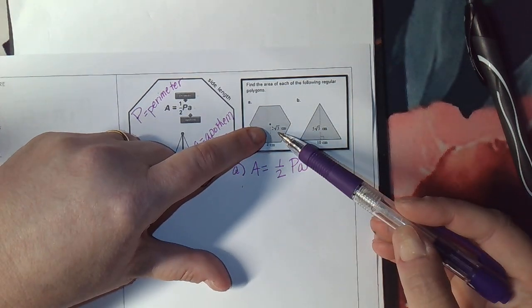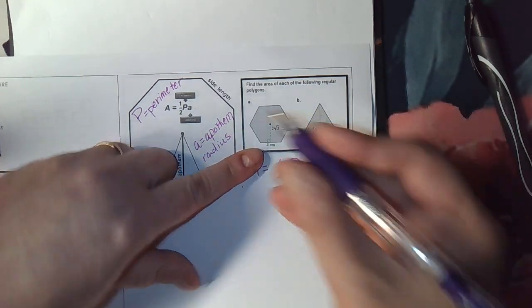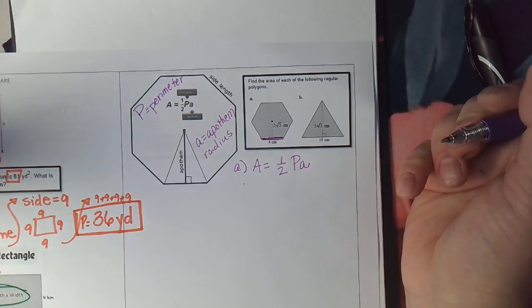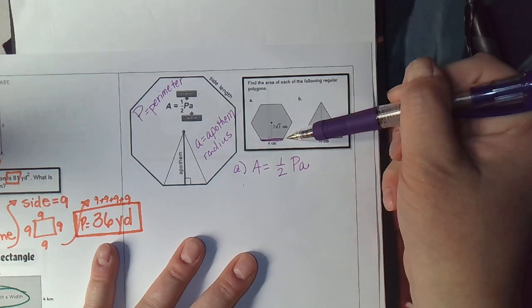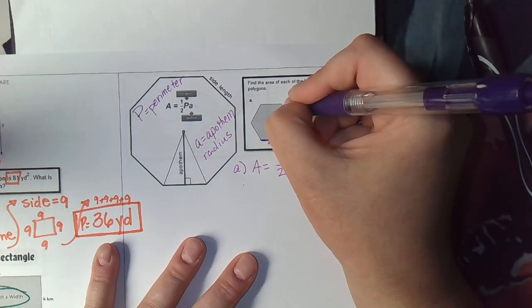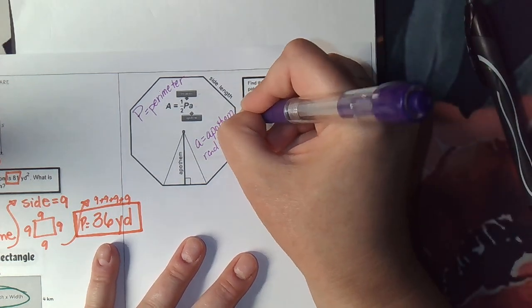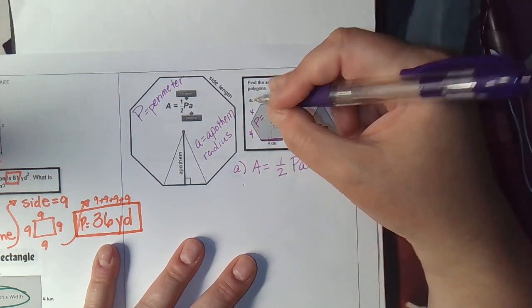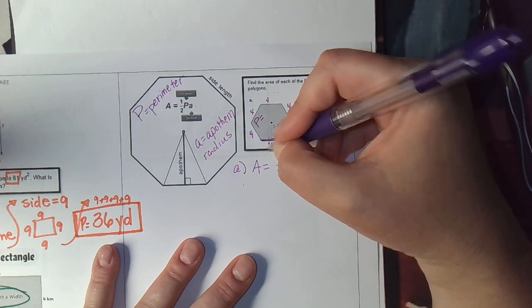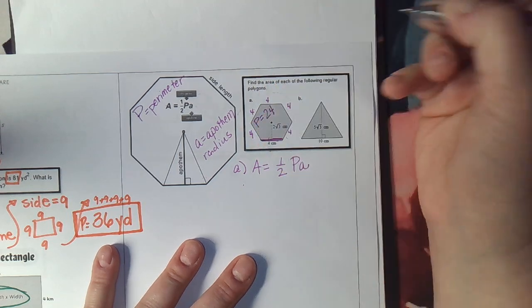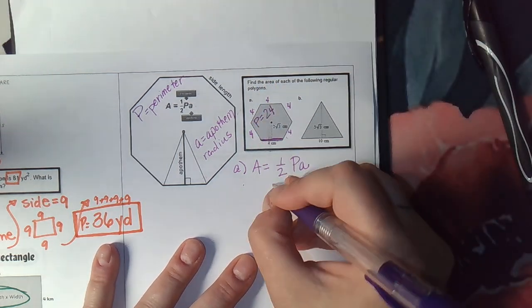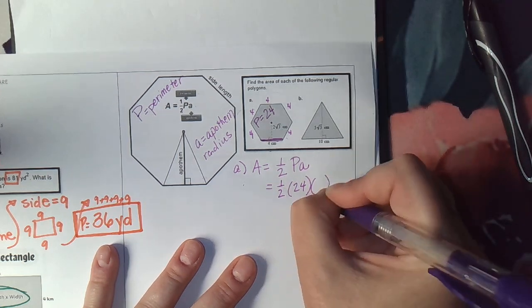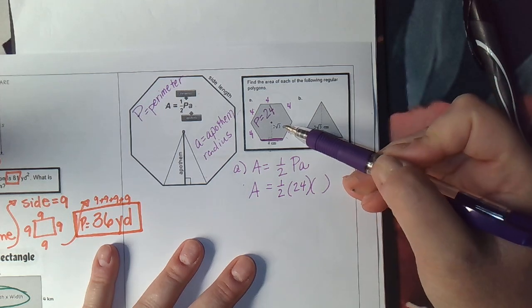If we look at part A, that 4 centimeters describes one side. And I want to know all the sides if you add them up. So it's like there's 4s on all these sides. And if you add them up, the P is 4, 8, 12, 16, 20, 24. So we know what our capital P is. It's 24.